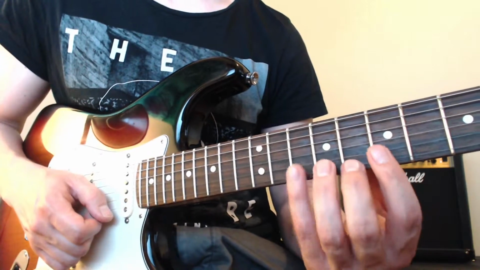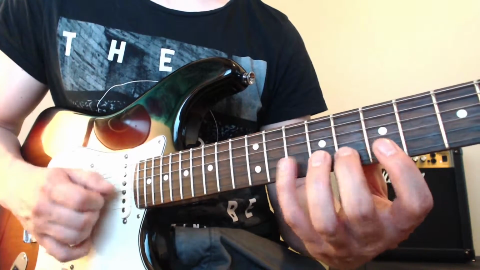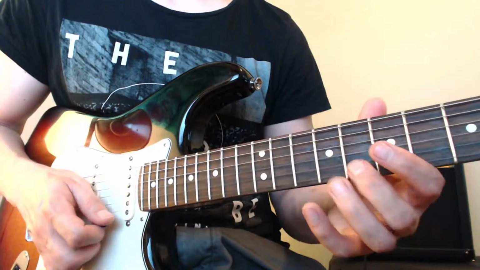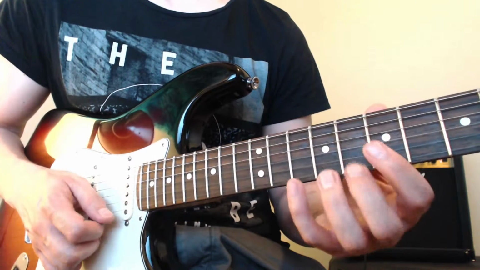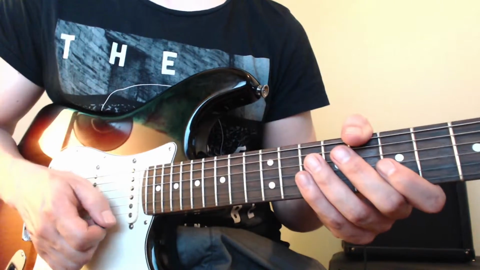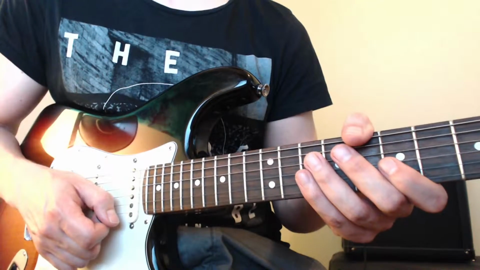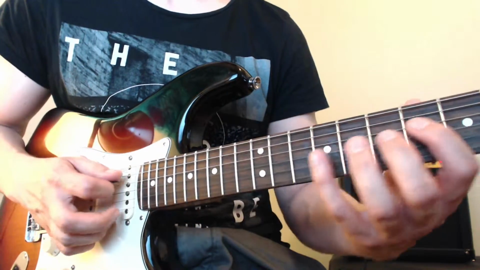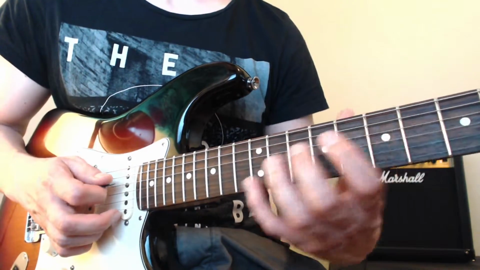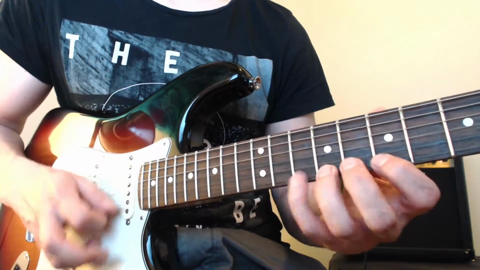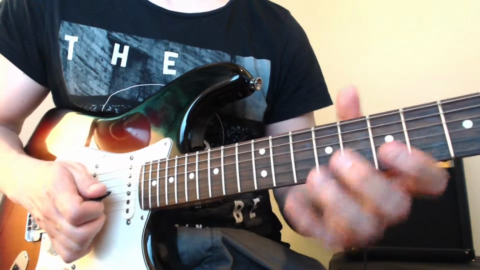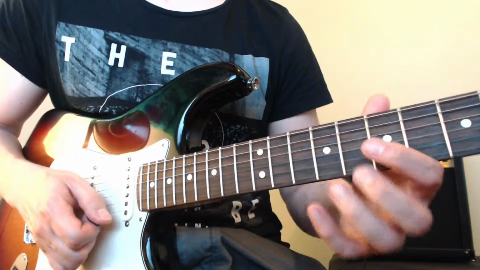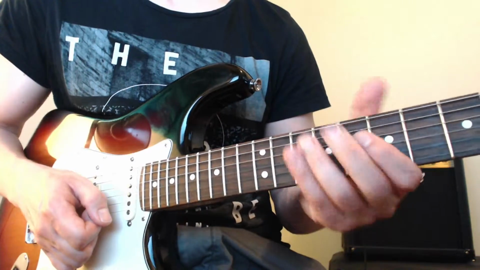And since it's such a small amount of notes that we're practicing, it usually improves much quicker than the regular way of practicing, where you're just playing endless scale patterns and never really addressing the specific problems you might have.